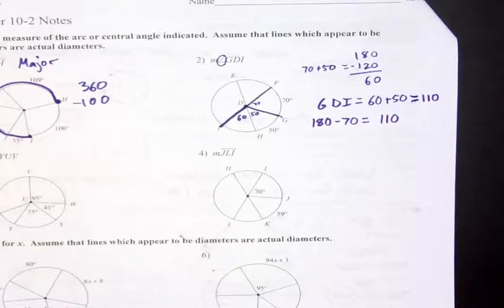So in circles, in these types of problems, there's usually more than one way to get to the answer. So if you're getting confused, just keep working around to get the answer.